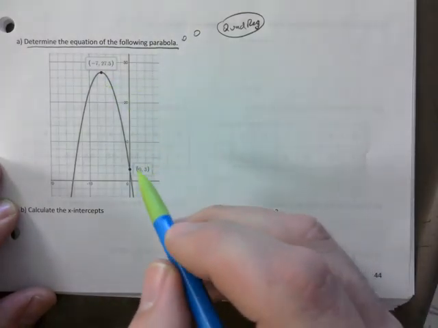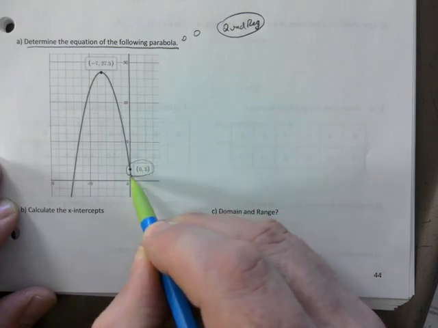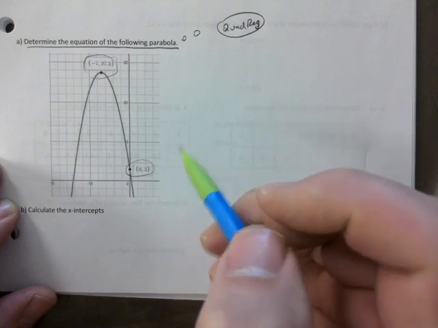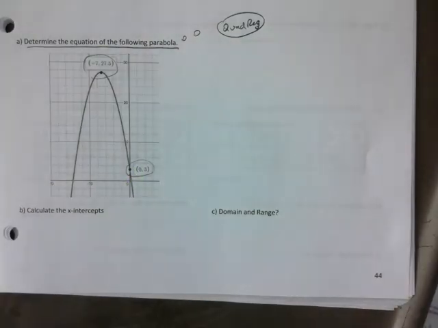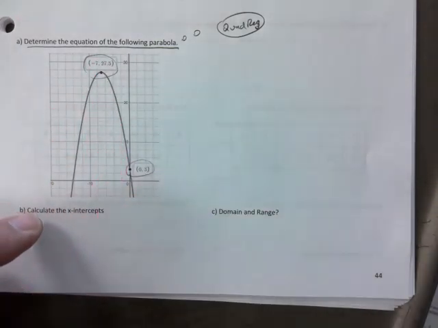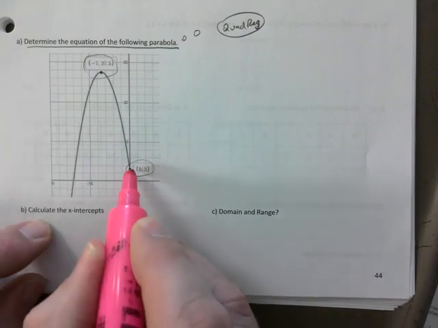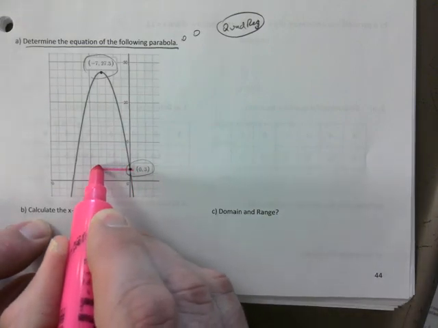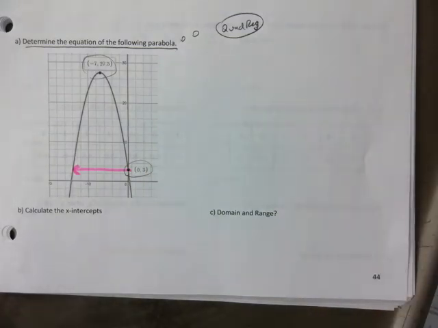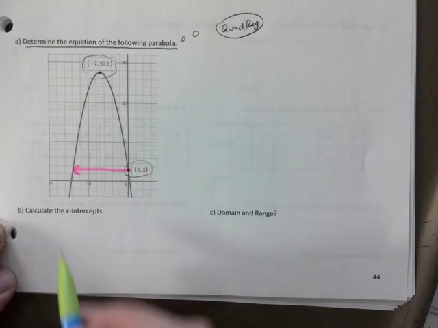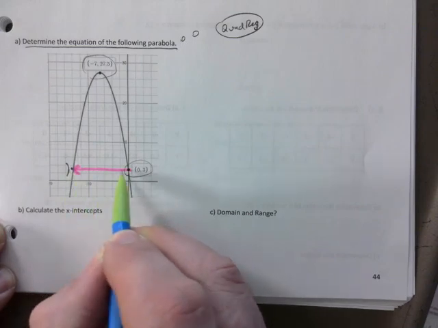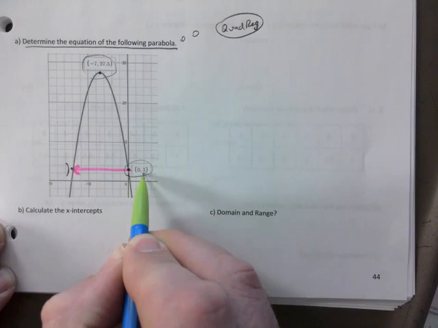How many points do I already have? Got this one and this one, right? I need one more. And this is where it lies, guys. You're always going to try to use the symmetry of the parabola to find another missing point. So when you start here and you go across like that, there's one right there that we can easily find. What do you think the y value is going to be here? If it's straight across from this one, it's also going to be 3, right?